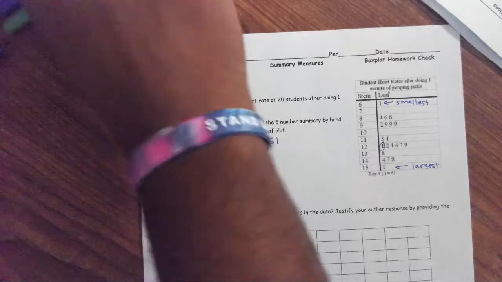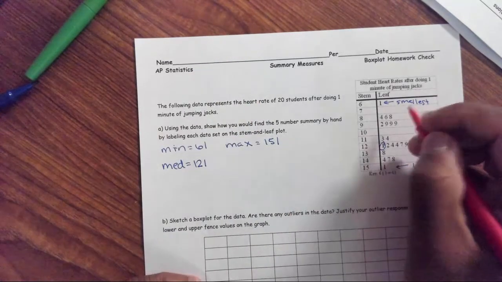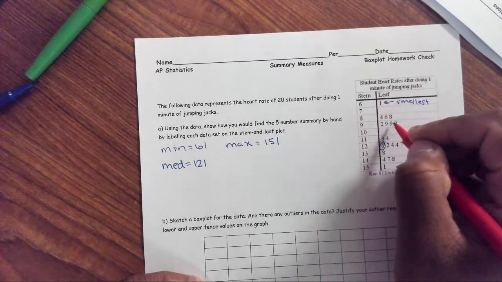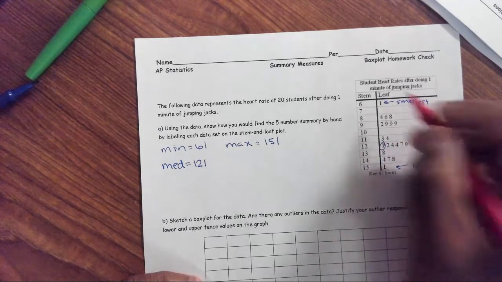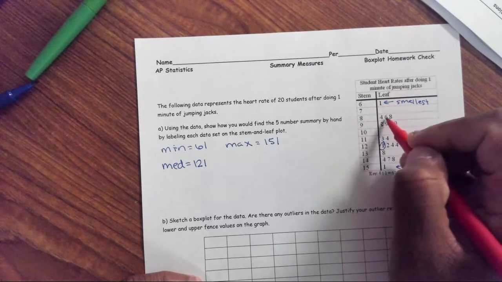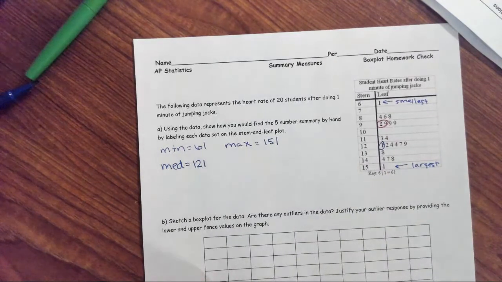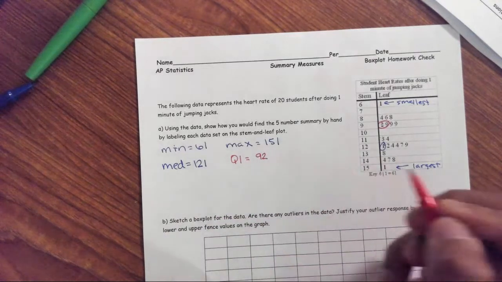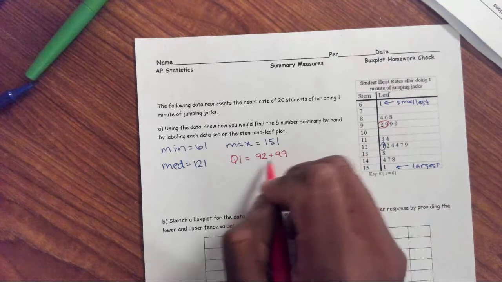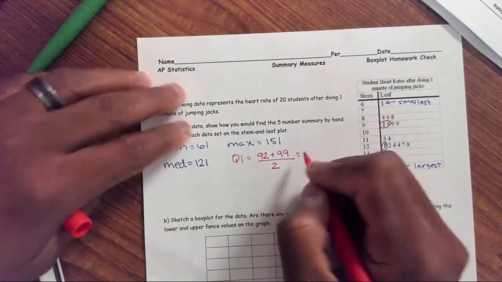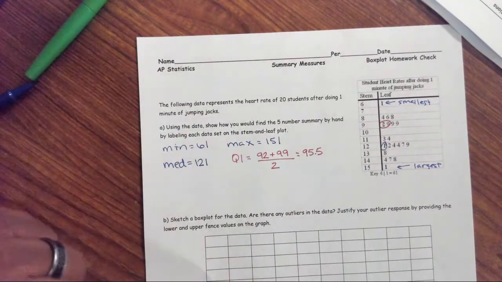Now we need to find Q1 and Q3. Q1 is the median up here. Everybody understand that? You have 10 numbers sitting up here, so we need to find the 5th and 6th. 1, 2, 3, 4, 5, and 6 sit here. To find Q1, that'll be 92 plus 99 divided by 2, and I get 95.5. That's Q1.